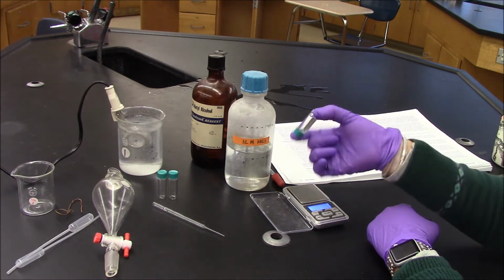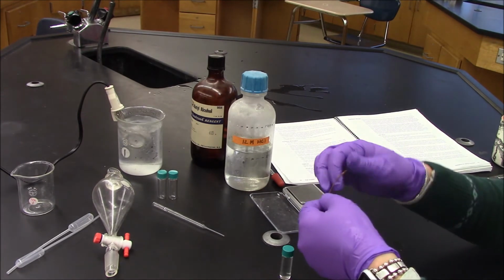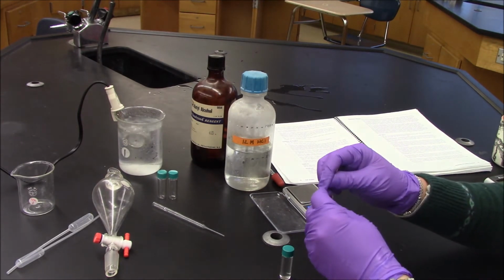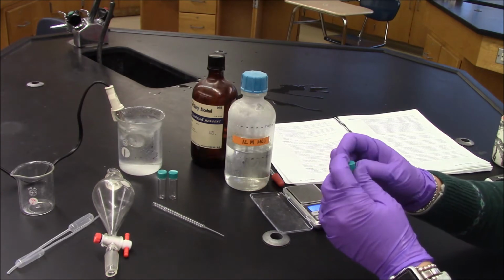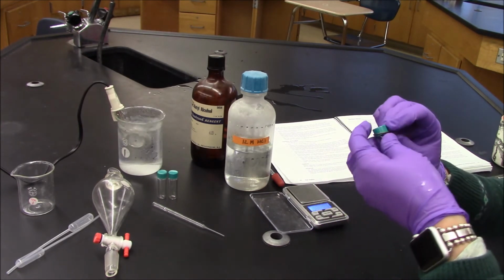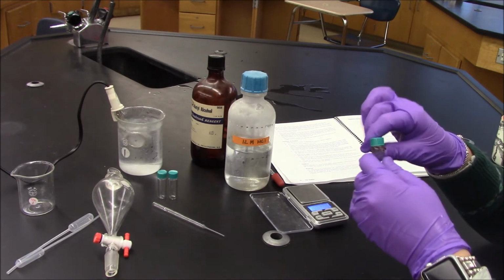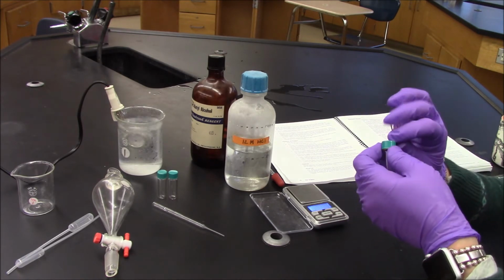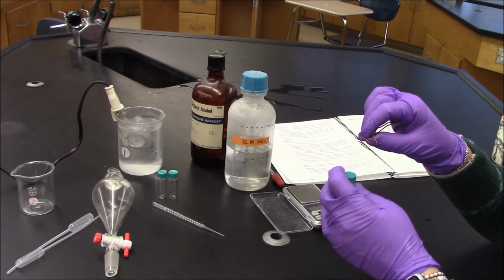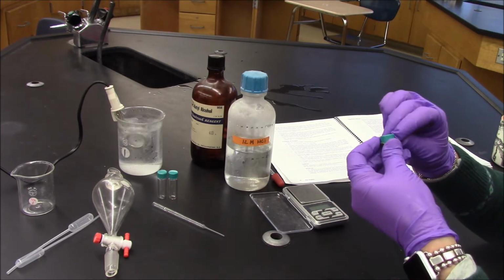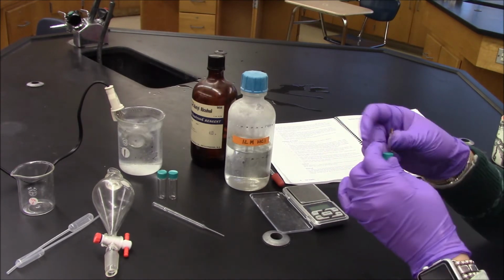Looks pretty well mixed. And I'm going to add my copper wire handle. And I'm going to set this to start to boil. Not boil, but be heated by the boiling water. Okay, so let me get this going. There we go. Make sure that I can get this out. This is not tight enough. There we go. Better.